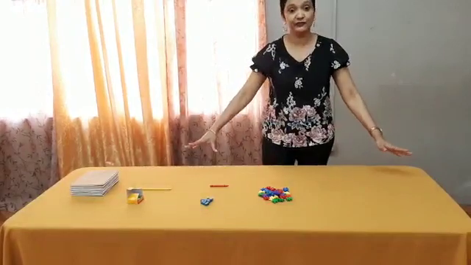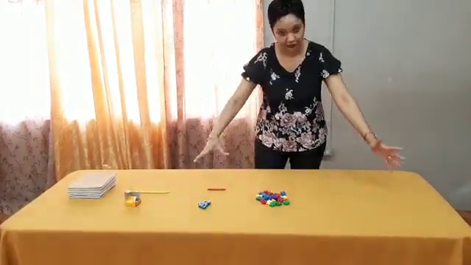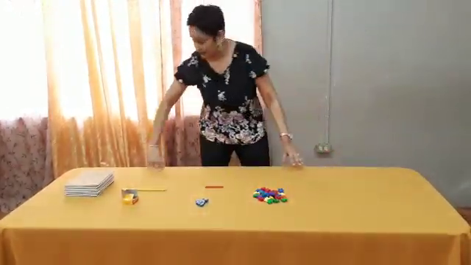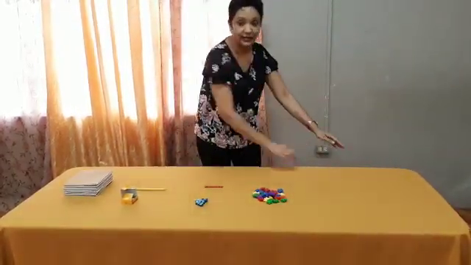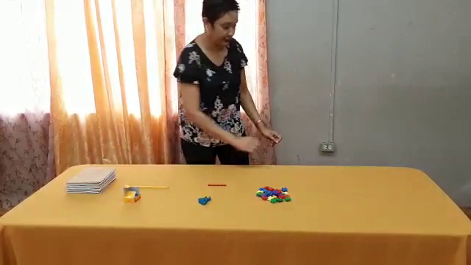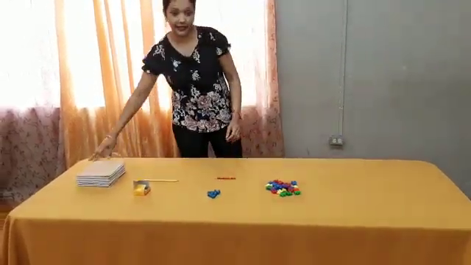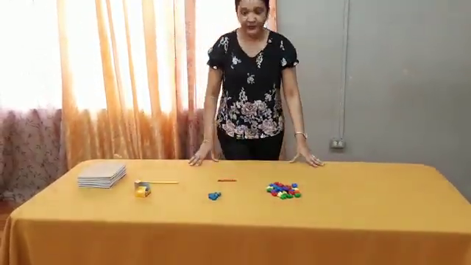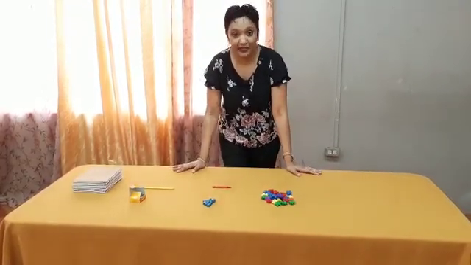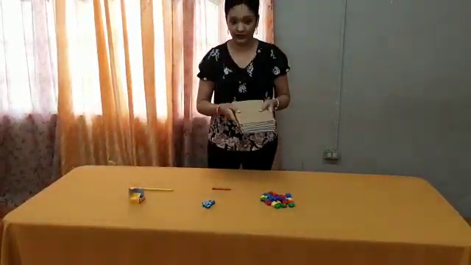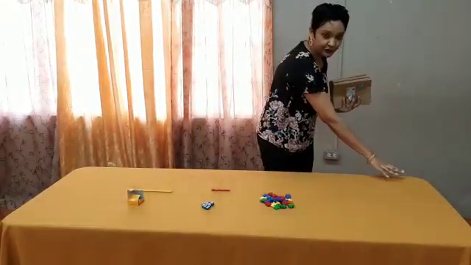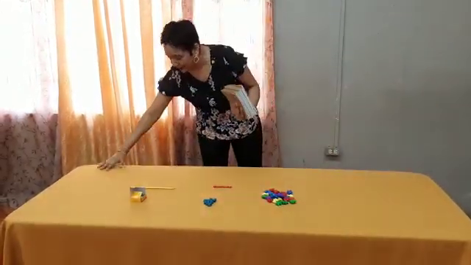Now you see this table here? This table has different size, different length, sorry. You see this longer piece here? This is what we will use to measure. This is the length of the table. The long side is the length of the table. So we are going to start measuring. First, we will measure using the books. We are going to begin by measuring the length of this table.